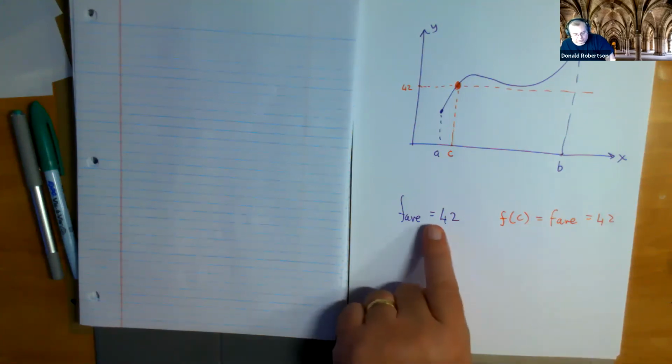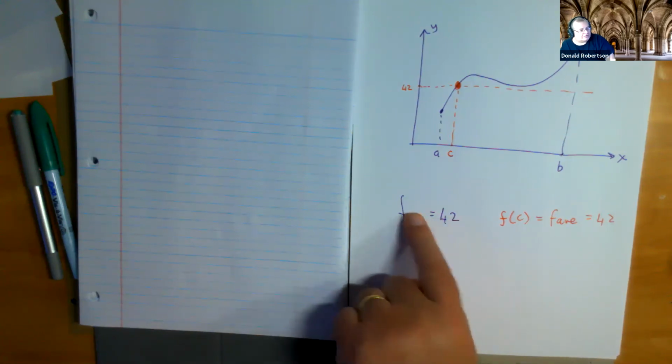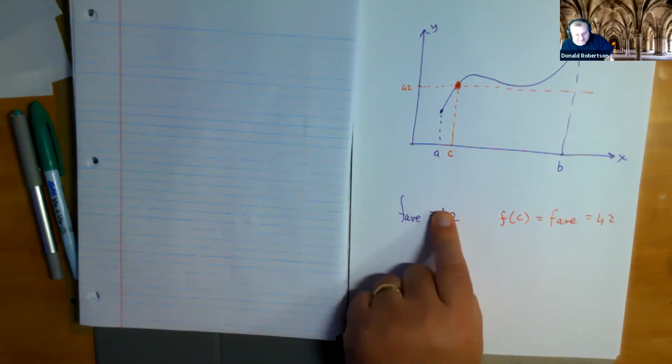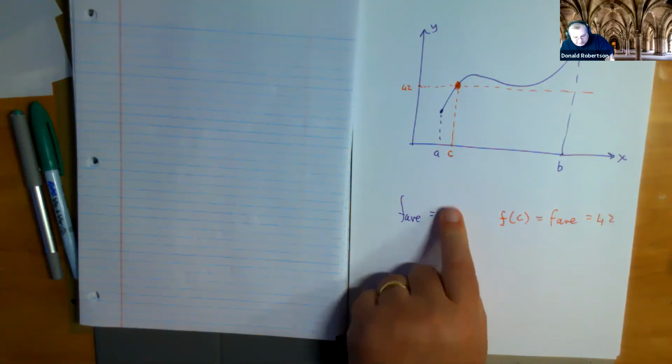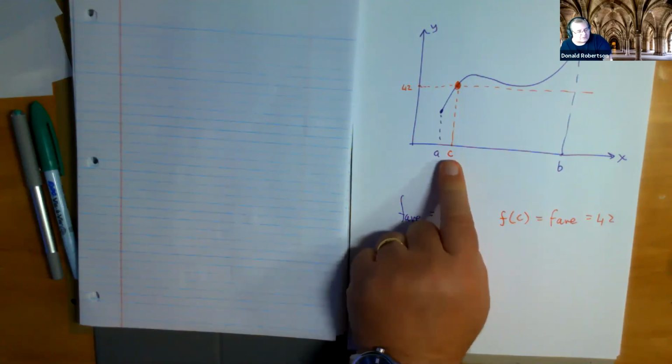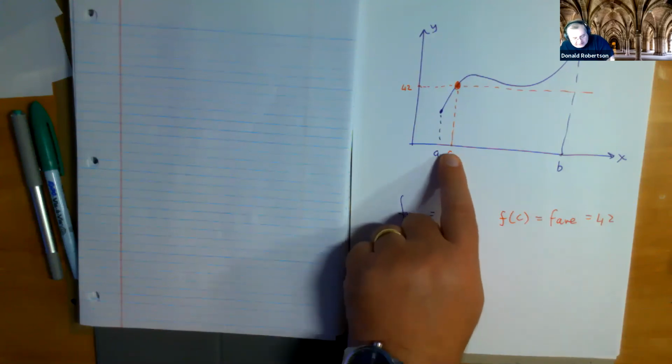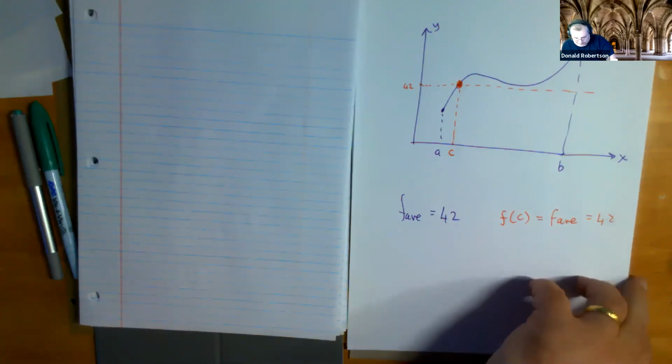So what we're going to do in this new group of questions is find the average value. We're going to find this number 42, whatever it really is. And then the second half is we're going to go hunting for the C's, the X coordinate equal to C that has the value at that point. So I'm looking for places where the function is equal to 42, essentially. So what values of X is the function 42?